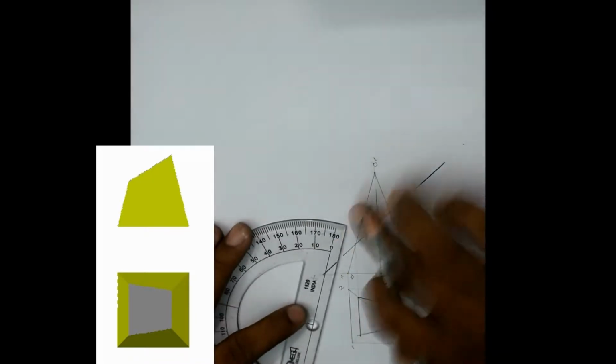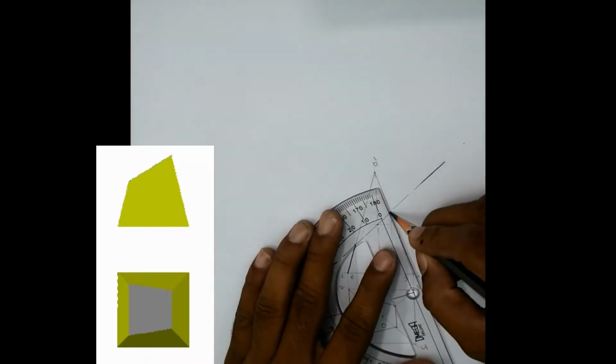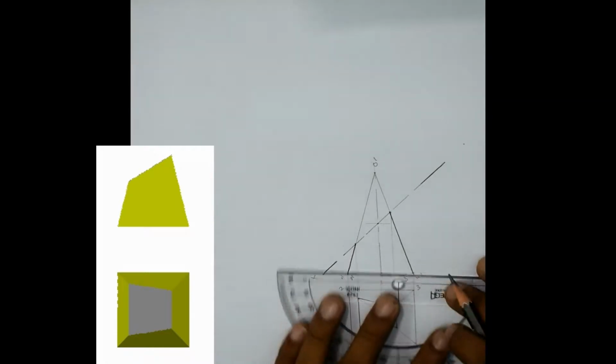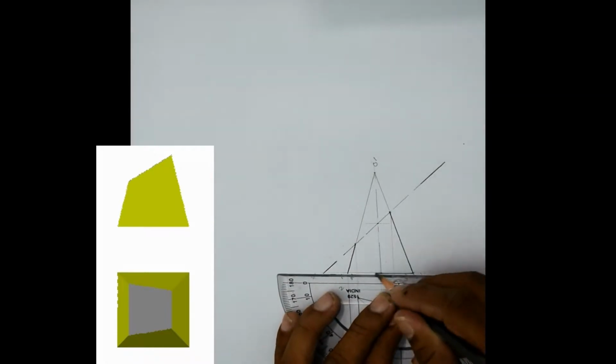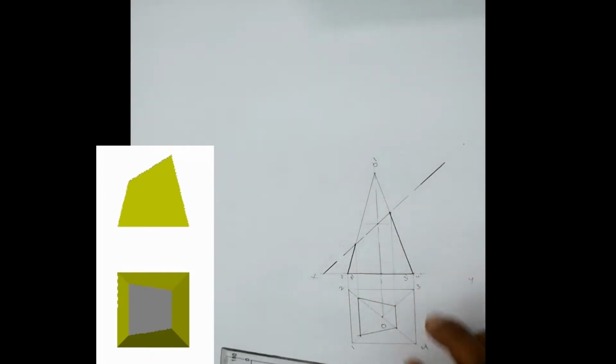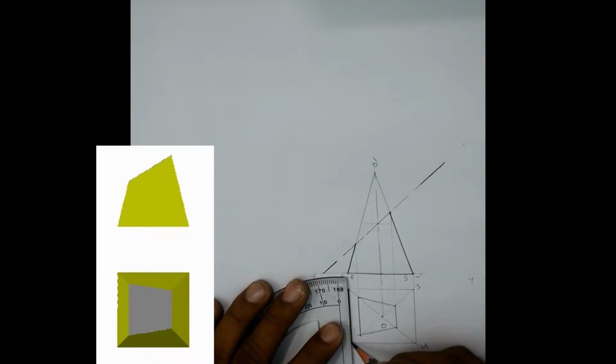Now, as this section has been removed, I will try to darken only this portion. The reason, as you know, this section has been removed, only this has been left, but the square base is visible.